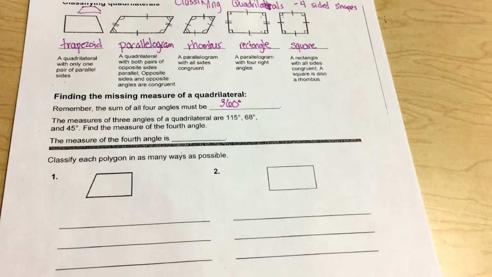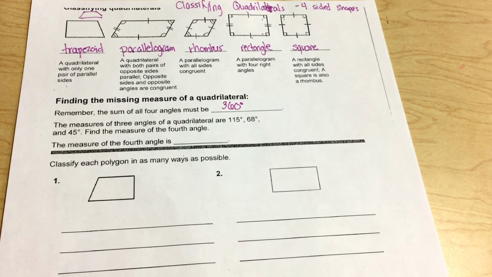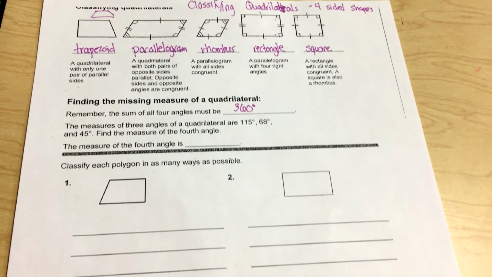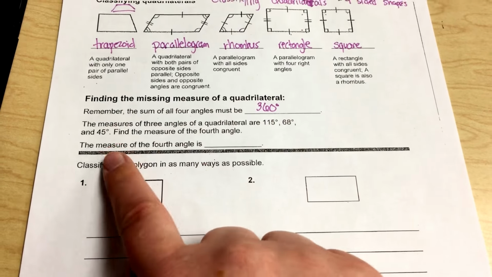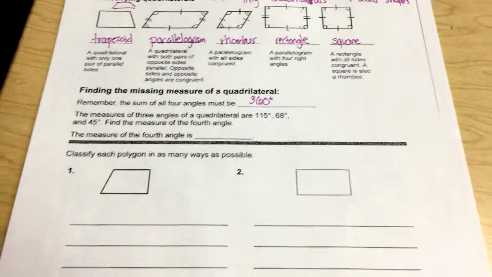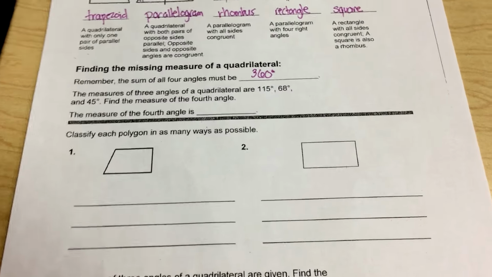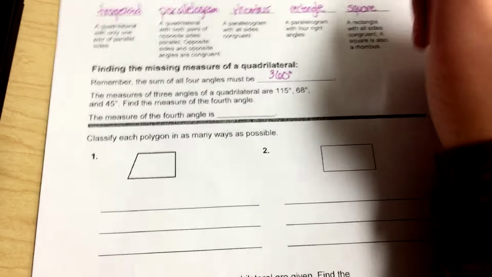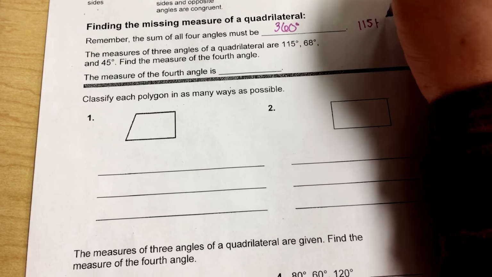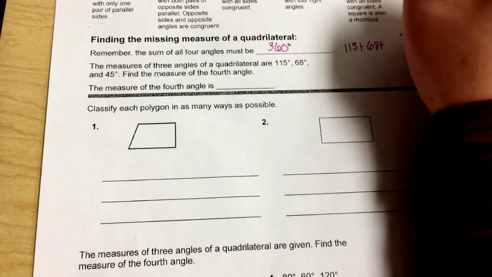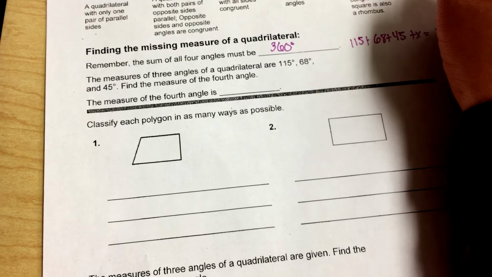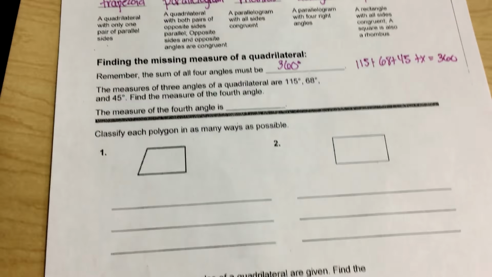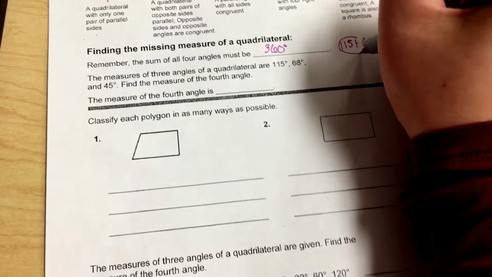So they want us to find the measure of the fourth angle of a quadrilateral who has 3 angles measuring 115 degrees, 68 degrees, and 45 degrees. They said, what is the measure of the 4th angle? So I know that 115 plus 68 plus 45 plus x equals 360. So what I'm going to do is add these 3 together.